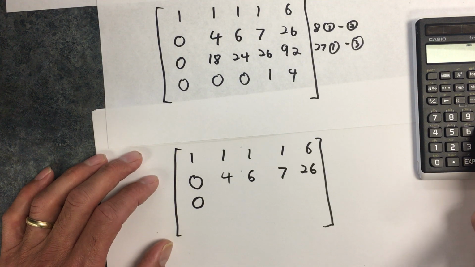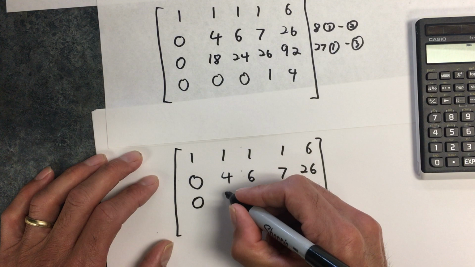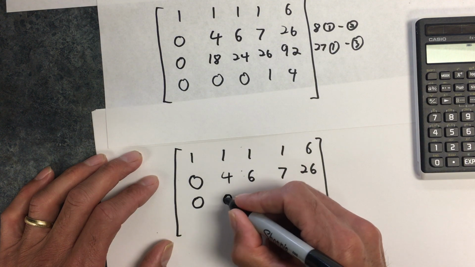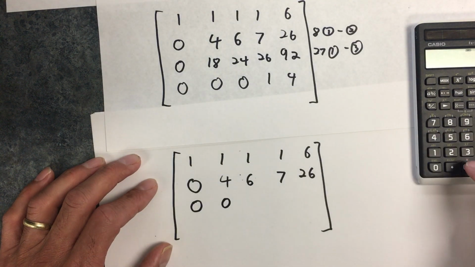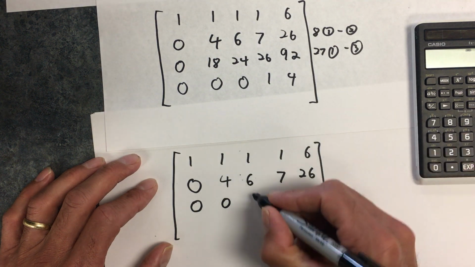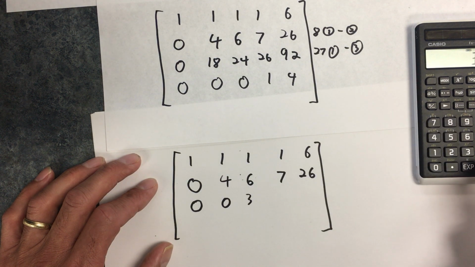Okay, so 4.5 times 4 is 18. So that's going to make that 0. 4.5 times 6 gives me 27. Minus 24 is going to give me 3. 4.5 times 7 gives me 31.5.